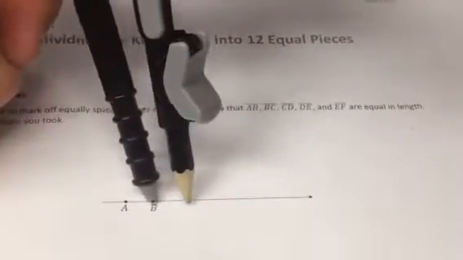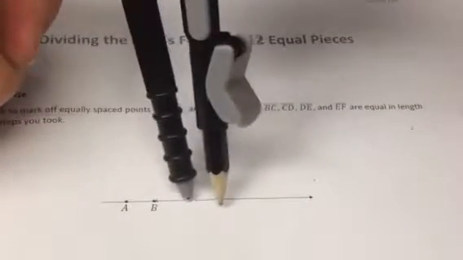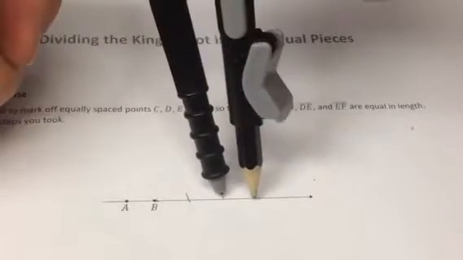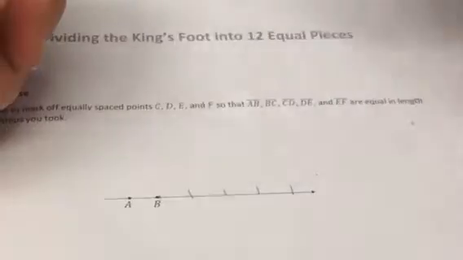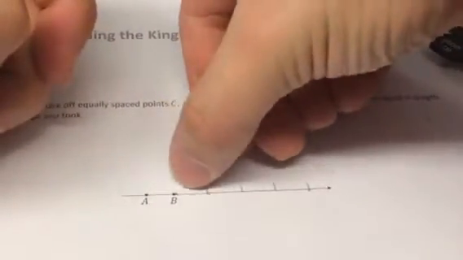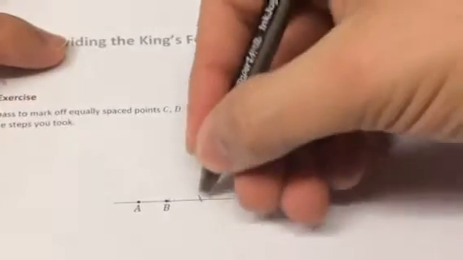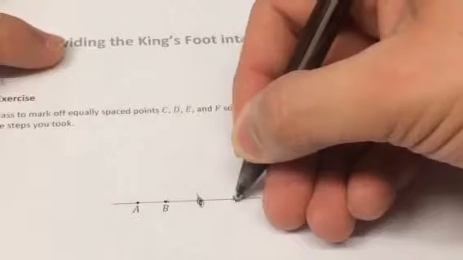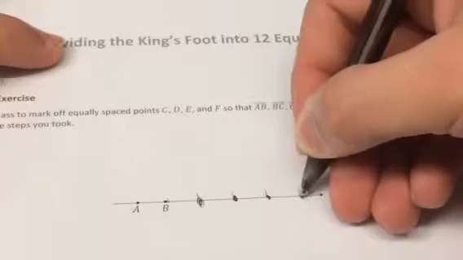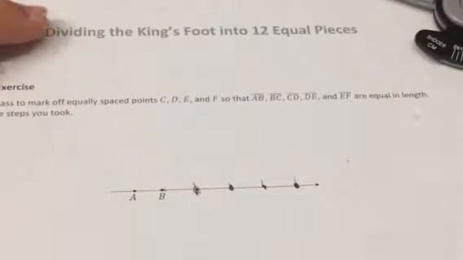So 5 equal parts. That's 1, 2, 3, 4. Let me count. Now I have 1, 2, 3, 4, 5 equal parts. Perfect. All right, so that part was easy. Not too bad.